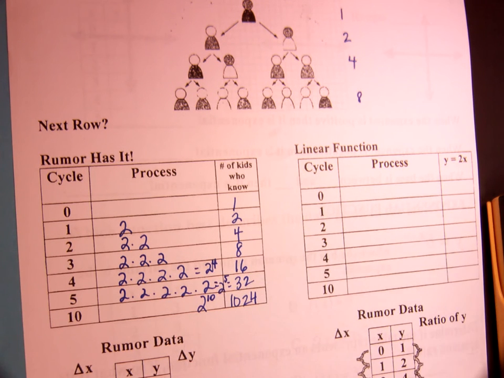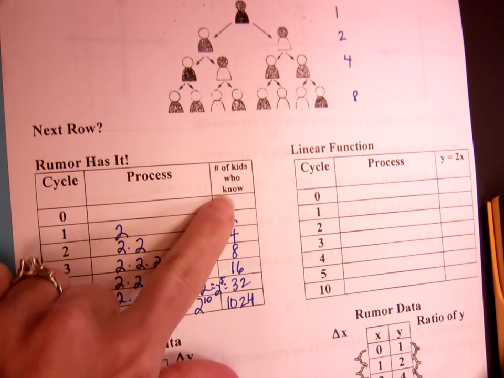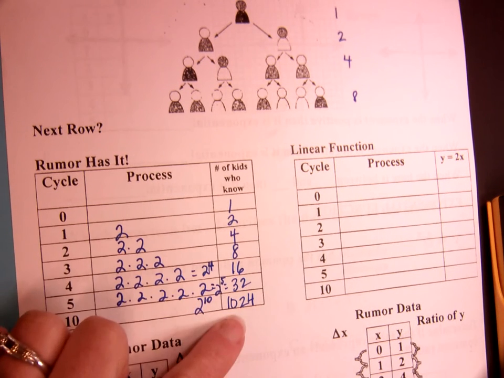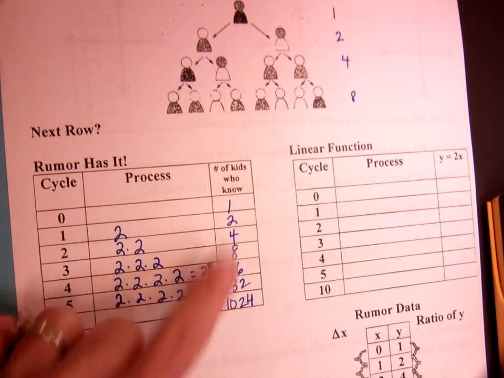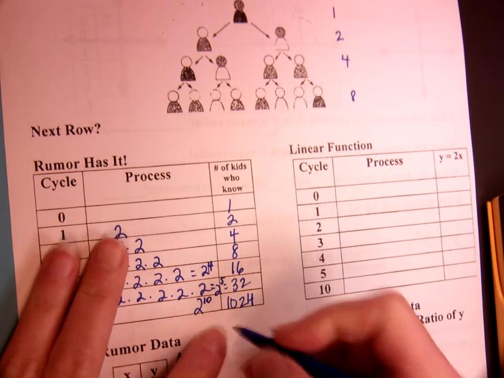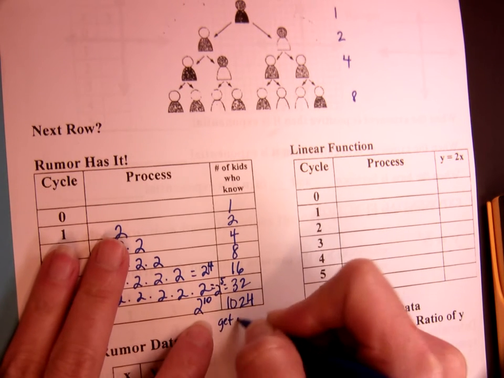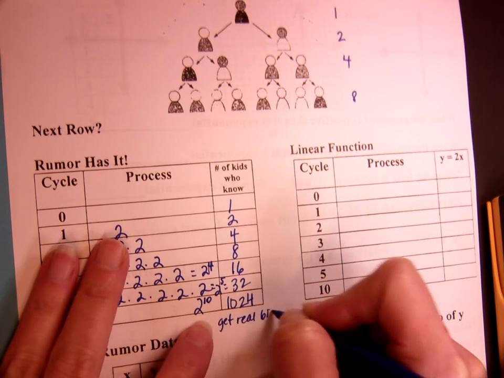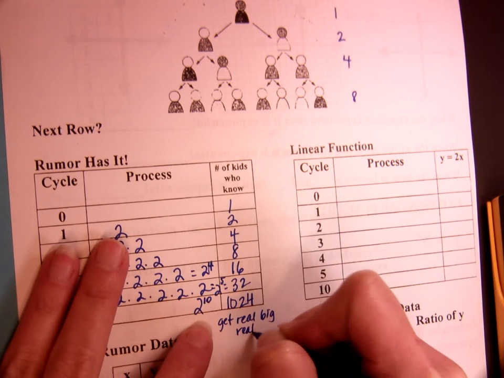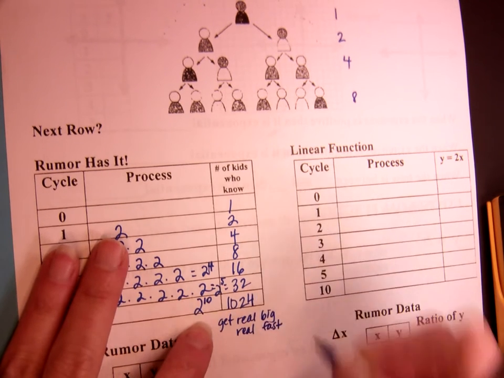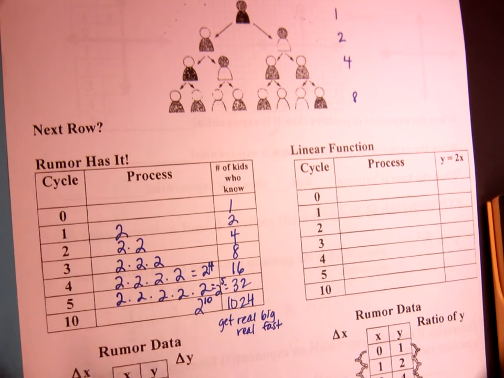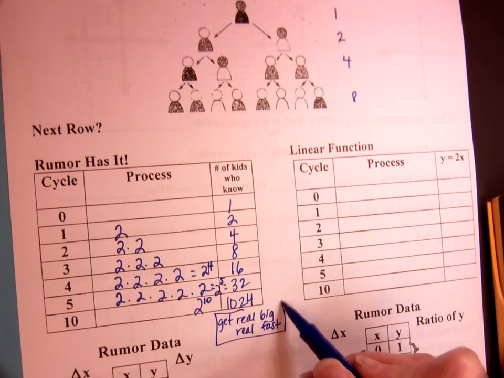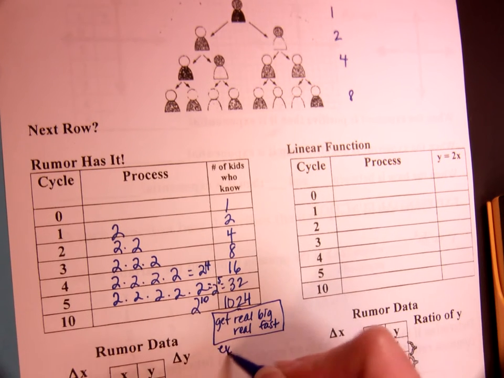They are growing rapidly. Yes, this number, is it going slow? No. It's going fast. It's getting bigger really fast. So this one is getting real big, real fast. That is exponential.